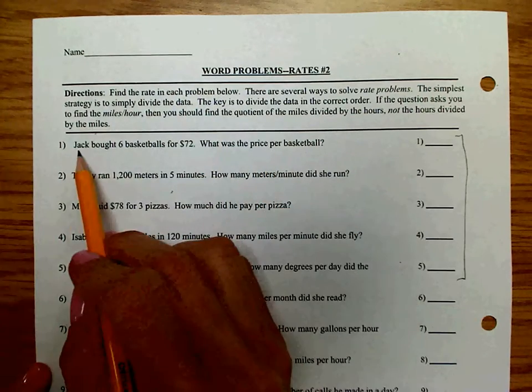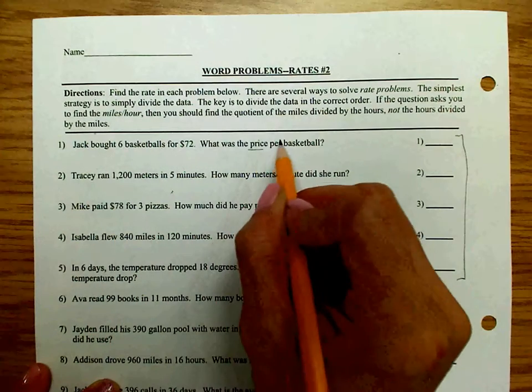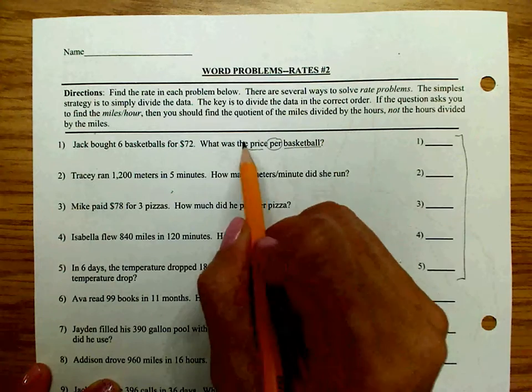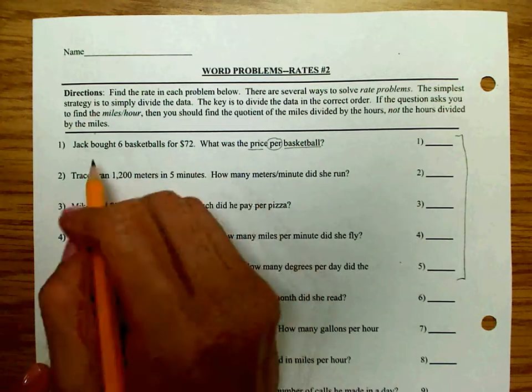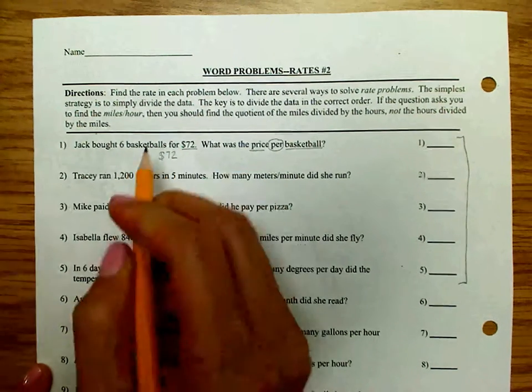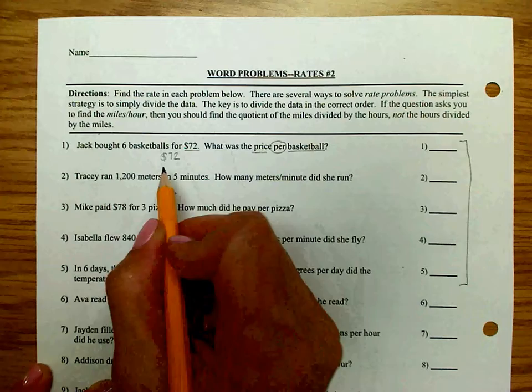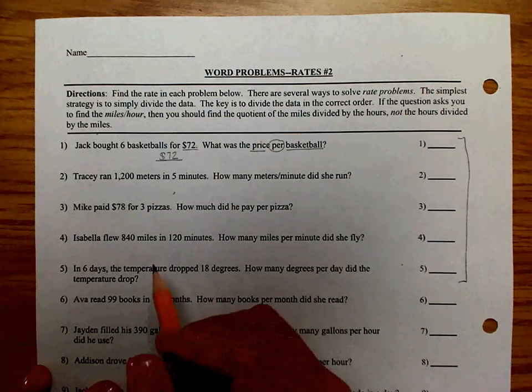So for example, number 1, Jack bought 6 basketballs for $72. What was the price per basketball? This number will be in the numerator, this number will be in the denominator. So, be careful, the price is 72, right? Just because the numbers are in a certain order doesn't mean that's the order that you write it in. And it's not always a bigger number on top either, okay? So we'll have to practice that.